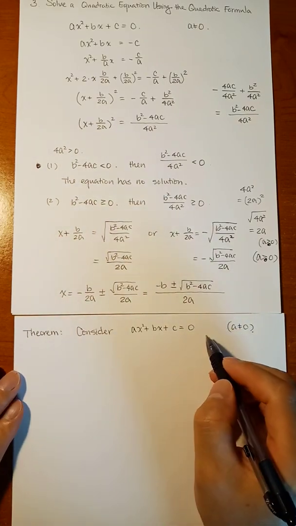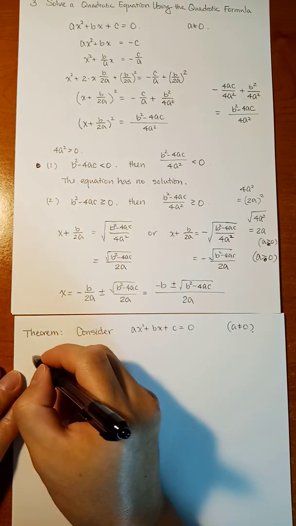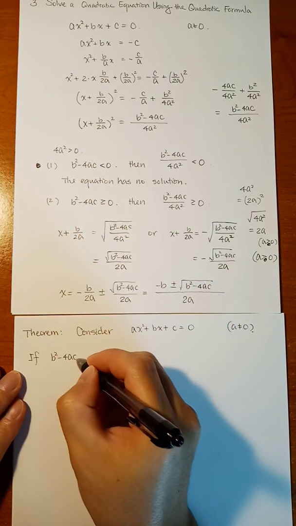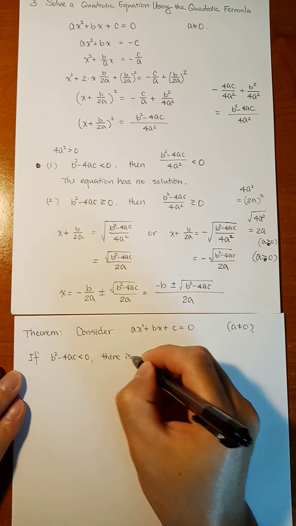Okay, consider this quadratic equation. We have two cases. If b squared minus 4ac is negative, there's no solution.